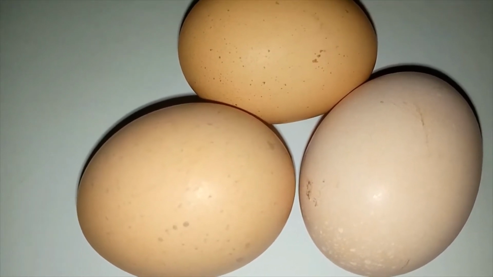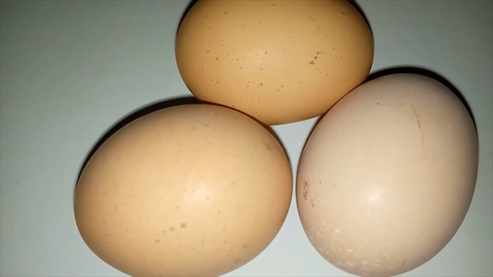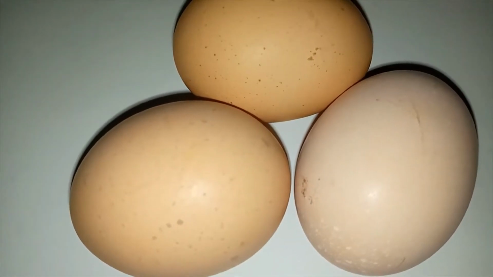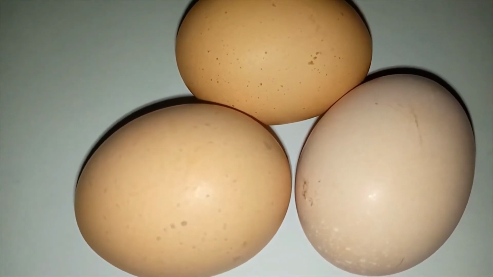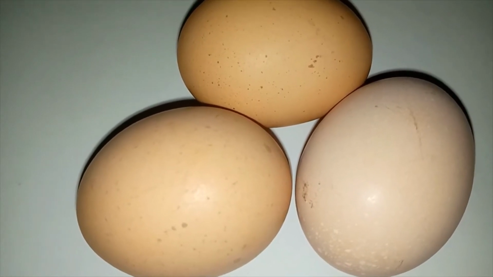Now, these are pores, which are very many and which allow a lot of air and microorganisms to get in, which can contaminate the yolk. So these eggs, I put them aside when I'm putting eggs in the incubator. I select these eggs as eggs which are likely not to hatch.